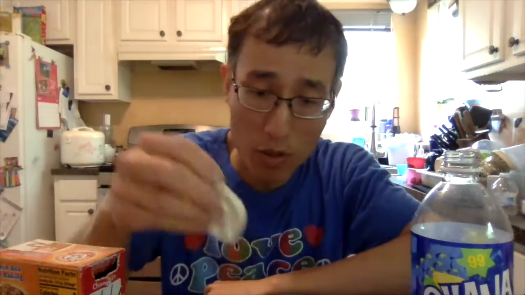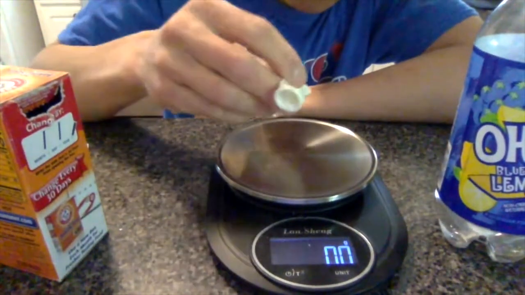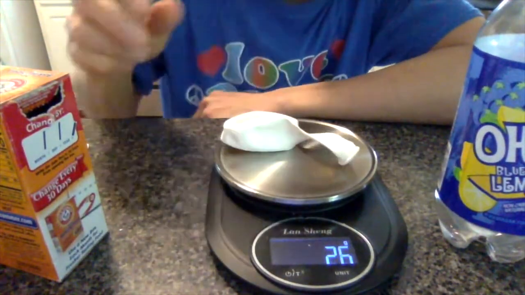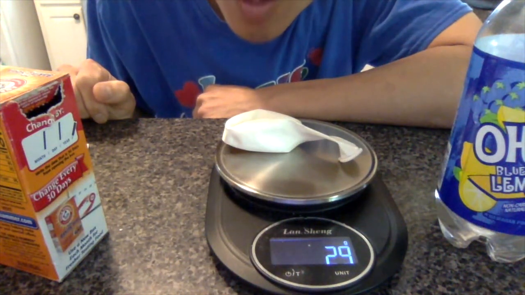So I have this balloon. I'm going to weigh it. Turn on the scale. I'm going to weigh the balloon just by itself. So here we go. Balloon by itself weighs 2.9 grams. So 2.9 grams. Okay? And I'm going to take the thing here.